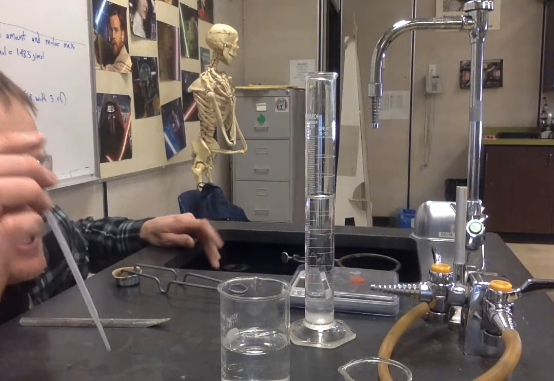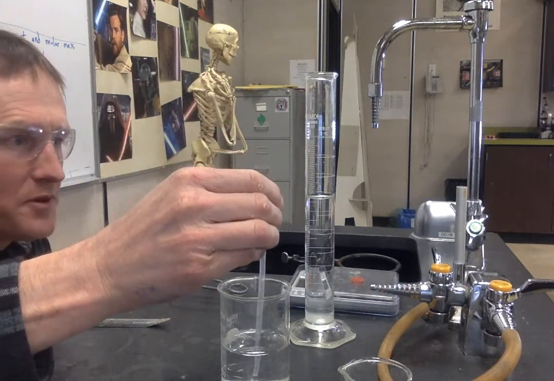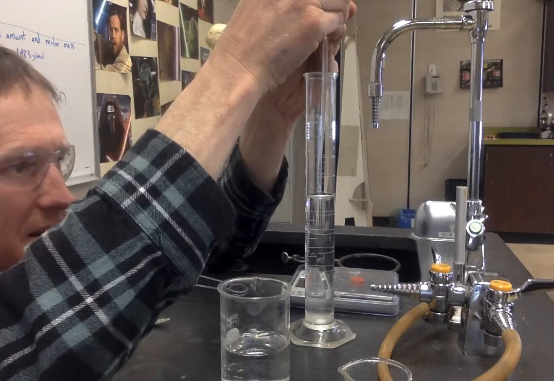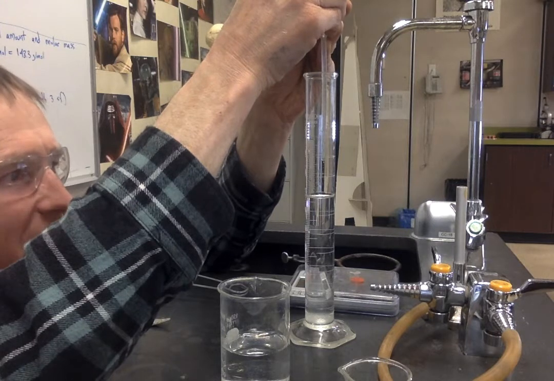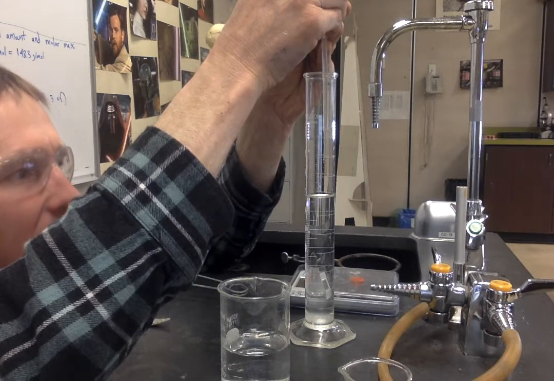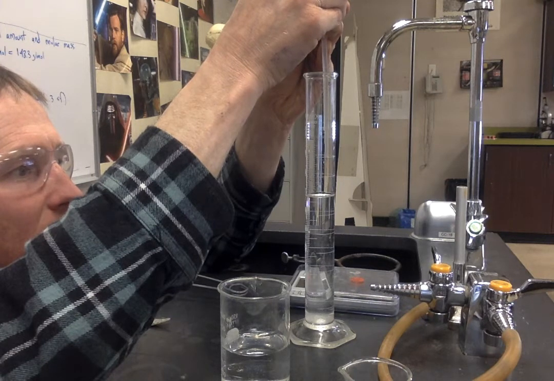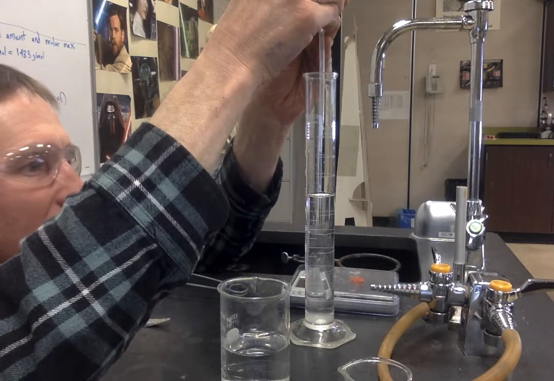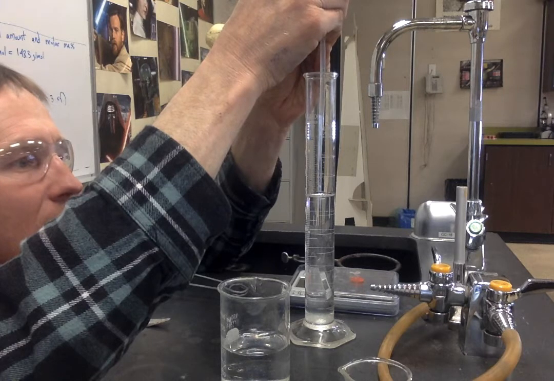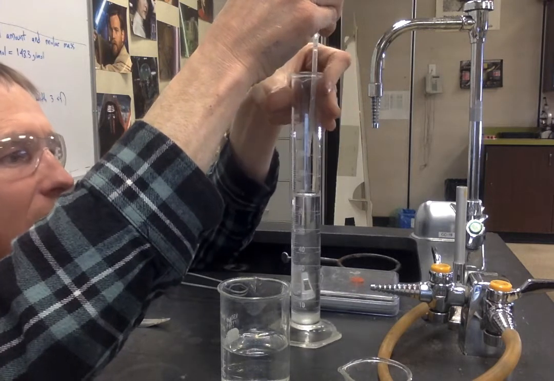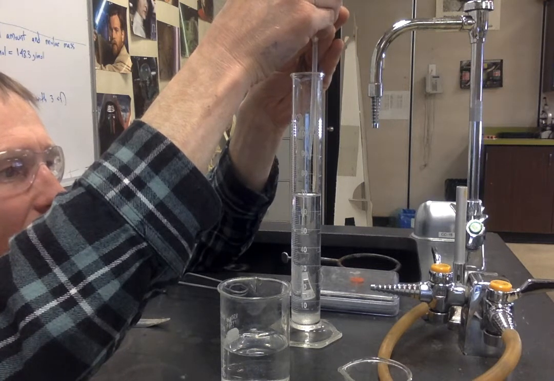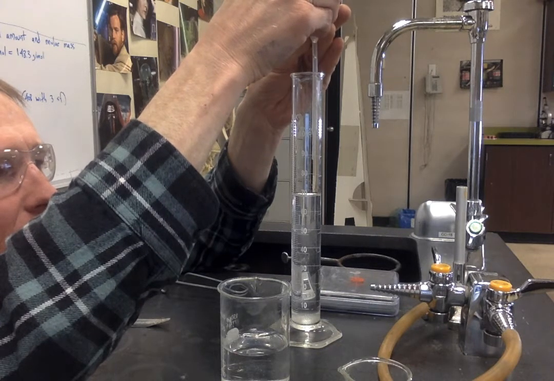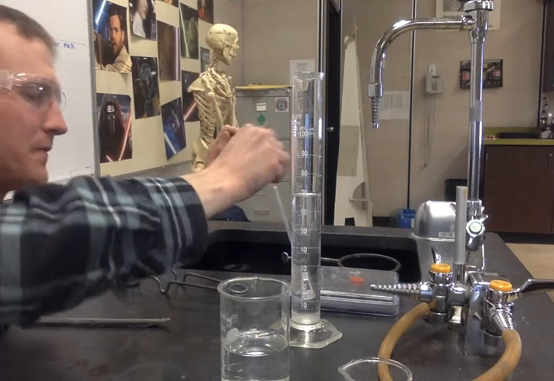I'm going to bring this up to 70 milliliters. Right now the meniscus has it at about 68. Now, there.